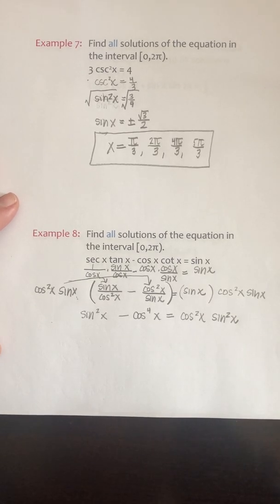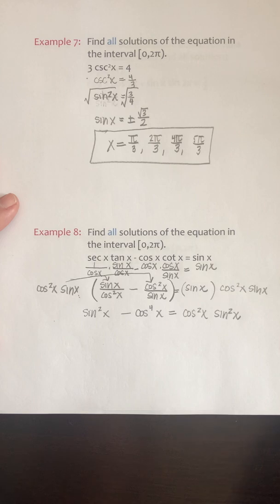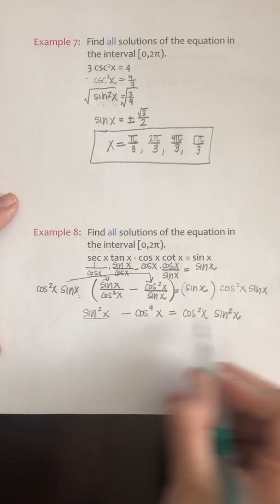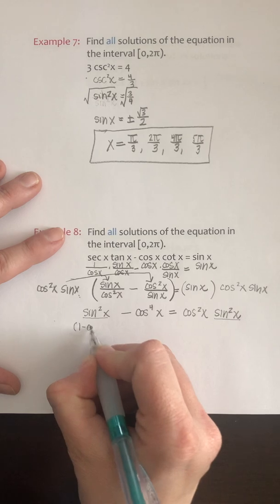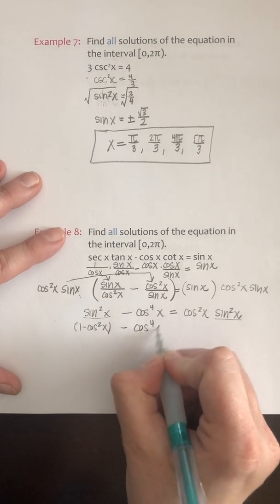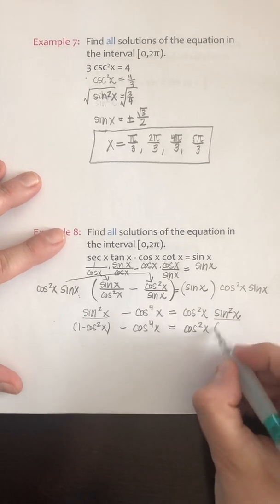So here's what I noticed. We have sines and cosines. This looks kind of like a difficult problem. What if we change them all so that they're one or the other? I'm going to change the sines because this one has a different exponent. So what if I get rid of the sine squared x? Because what do we know about sine squared x? We know that it is the same as 1 minus cosine squared x. And again, that just comes from the Pythagorean identity, right?